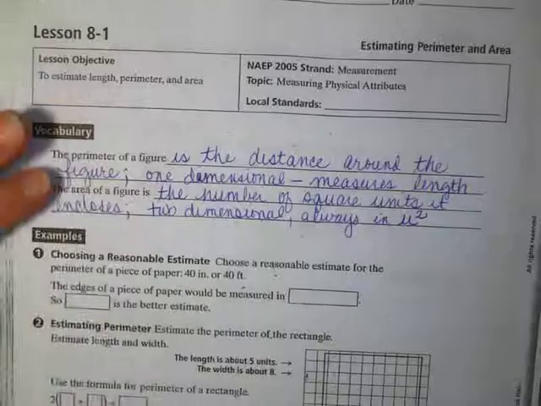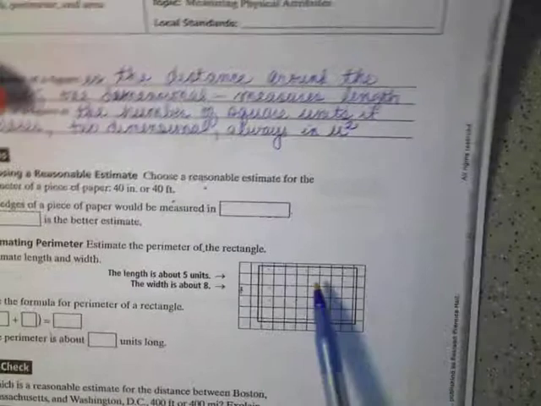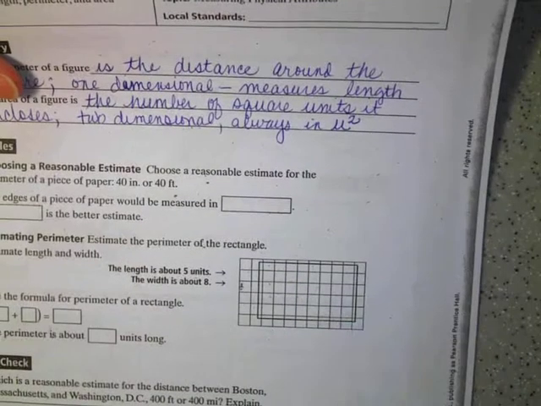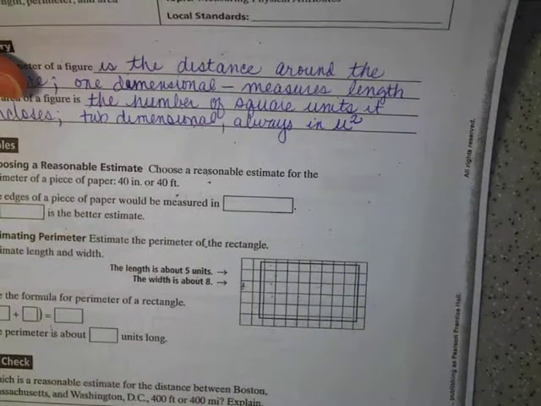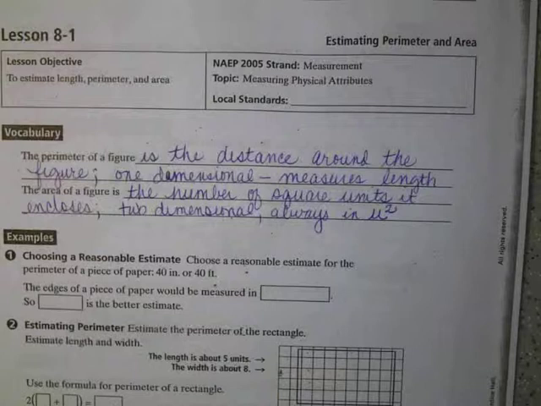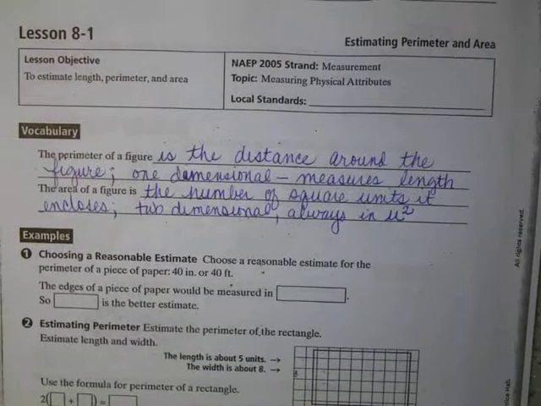I like to recall, actually if you look down here, when you're going to be looking at area, you're trying to find out how many boxes of a certain size, or squares more specifically, fit within the boundaries of that particular figure. Okay.